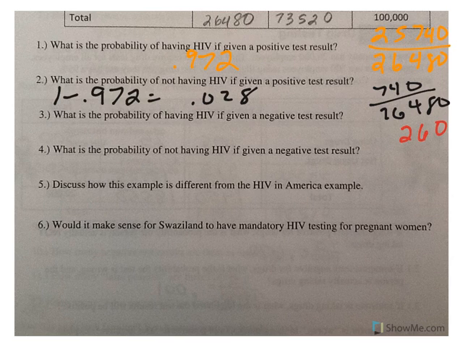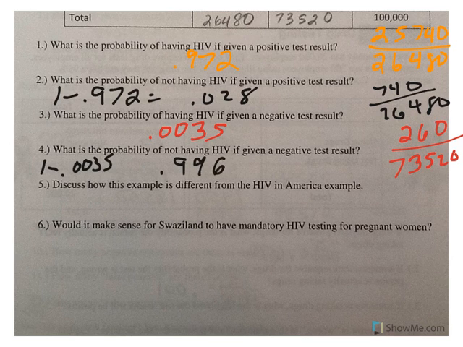So having it over the negative, 73,520, and we get a decimal. I'm going to take it out to 4 places because it's just small. If you went to 3, that's fine. And then number 4, probability of not having HIV if given a negative test result. Well, I'm going to use my complement concept, and I get 0.9965.